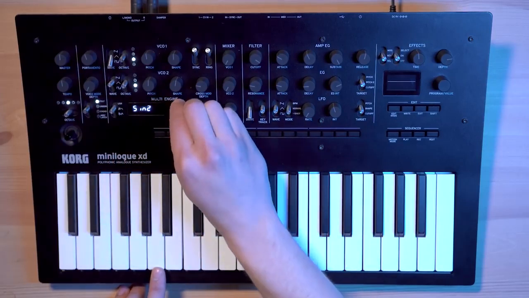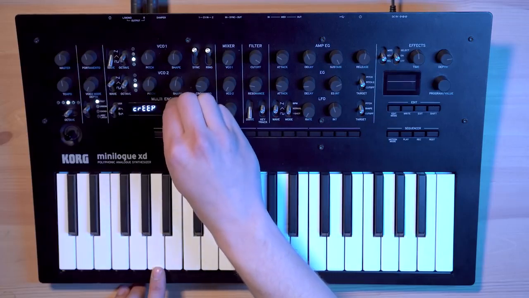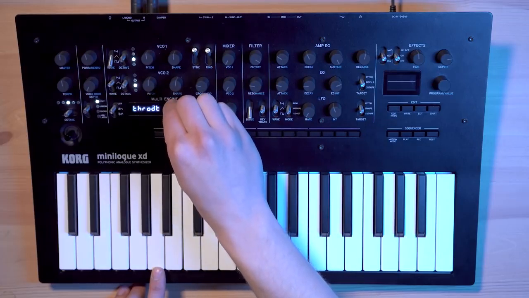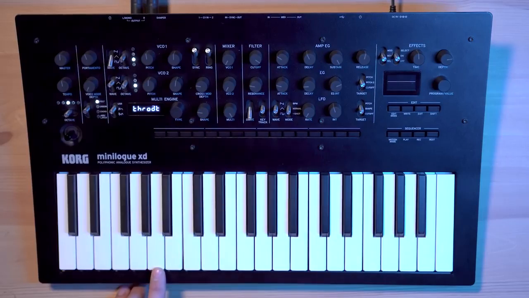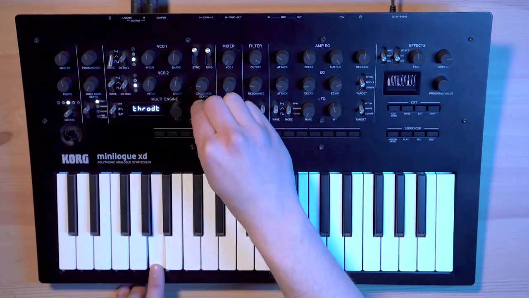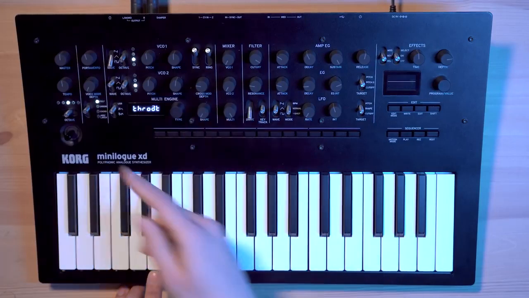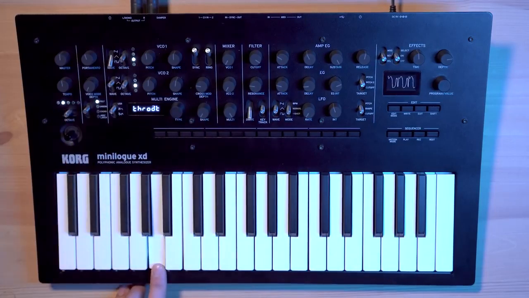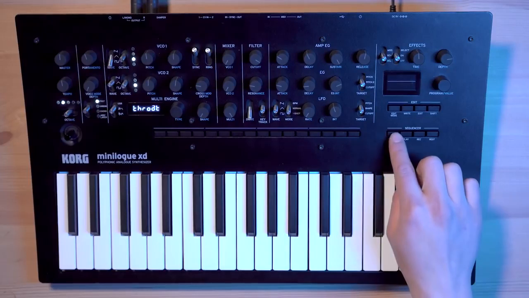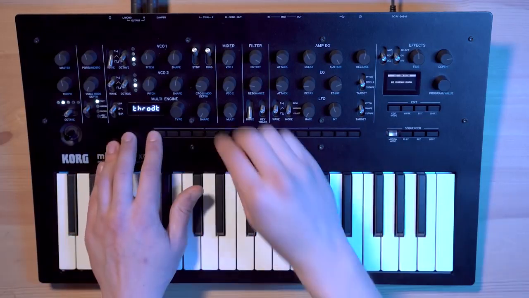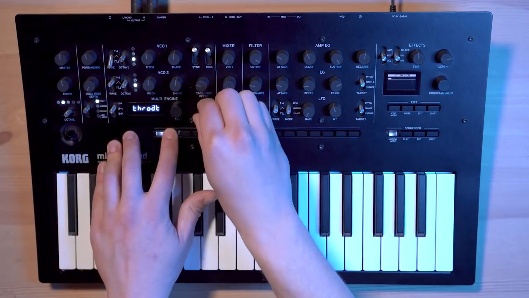Then we're going to change the type to one of the more aggressive digital waveforms, and that sounds like this. Let's drop the octave, and now let's go to motion mode and input motion by step into the sequencer.